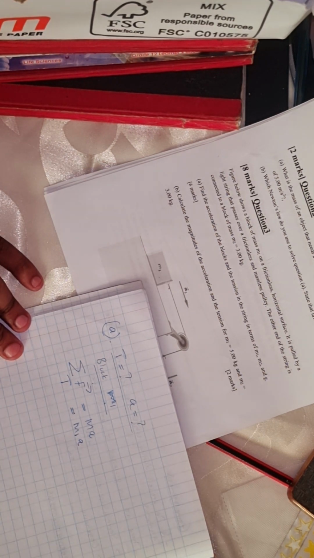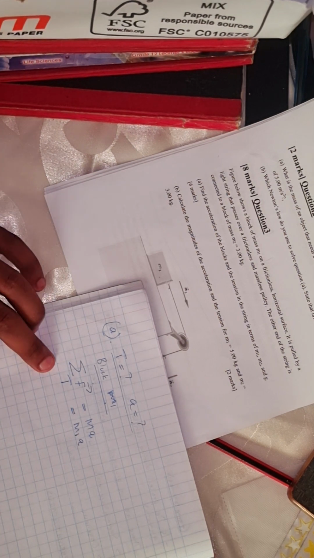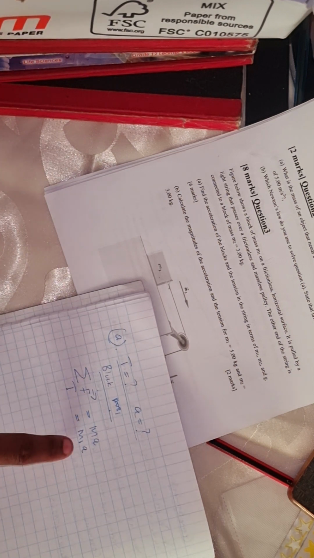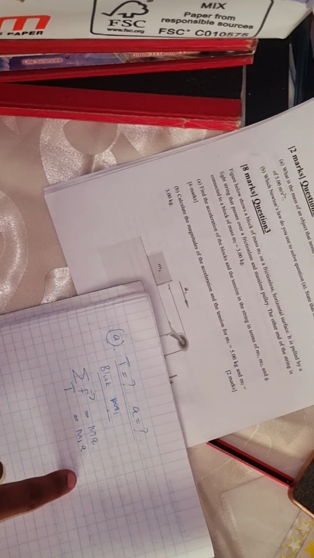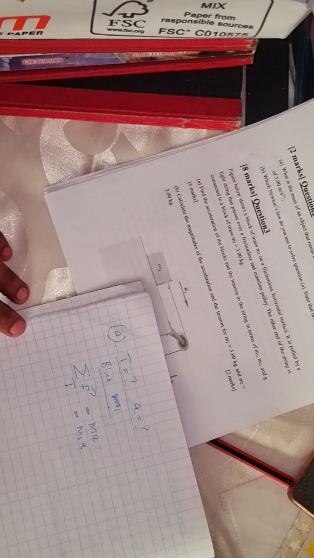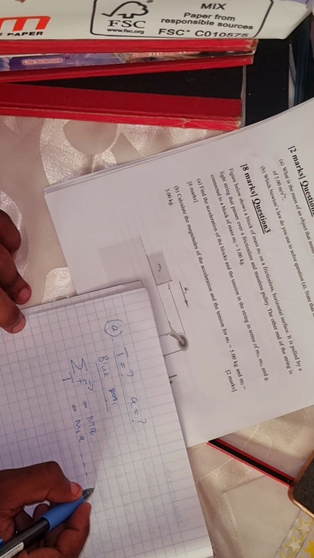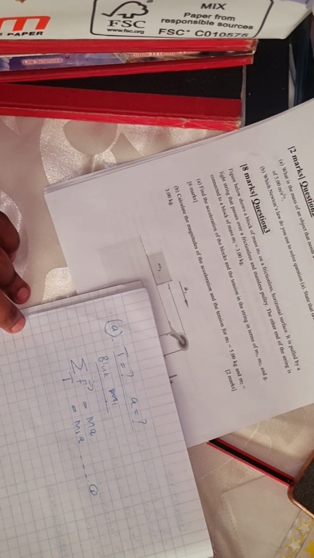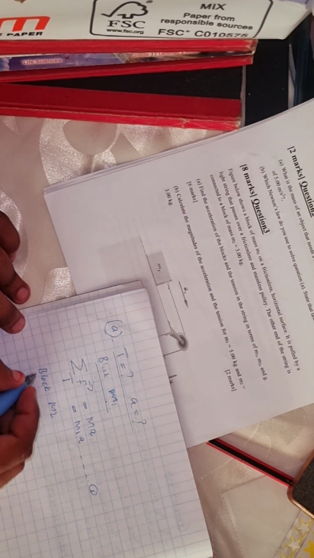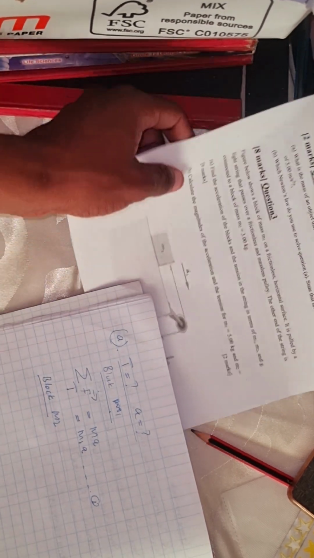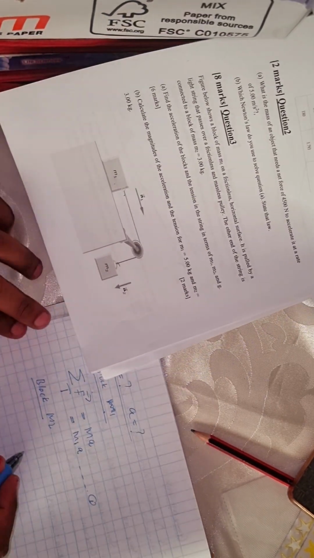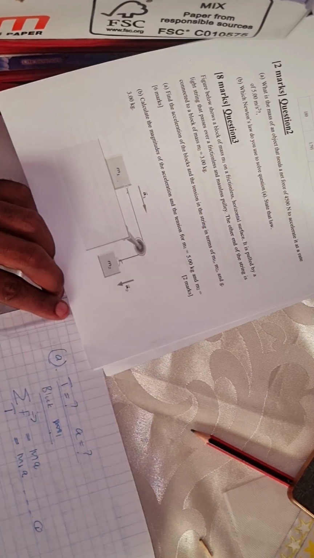So we managed to get our tension in terms of m1 and a, but the question wanted the tension in terms of m1, m2, and g, not in terms of a. I'll call this equation number 1, and then I move to block m2. Remember, block m2 is suspended in air. I am also going to use Newton's second law of motion to solve this.